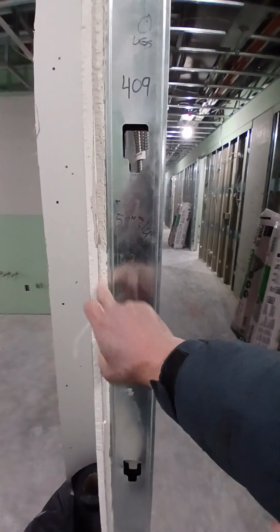You can see anything facing the public area has to have 2 gypsum boards on it.